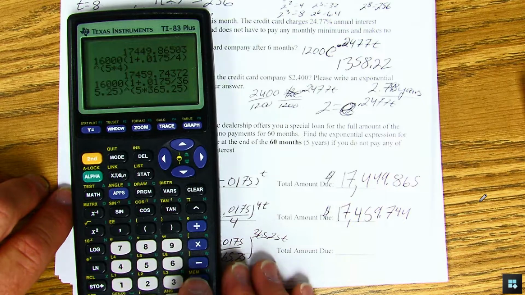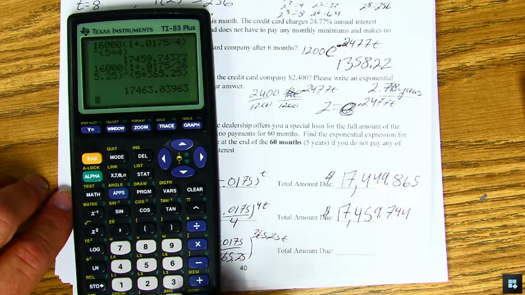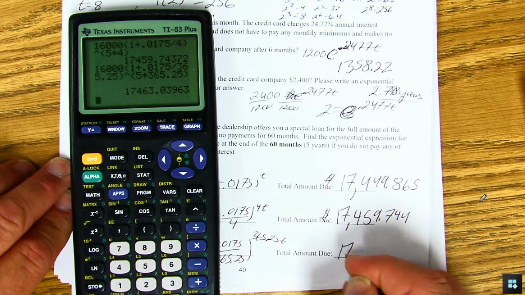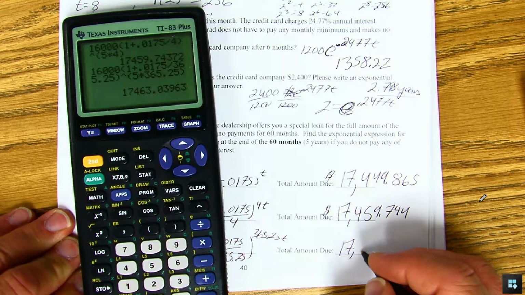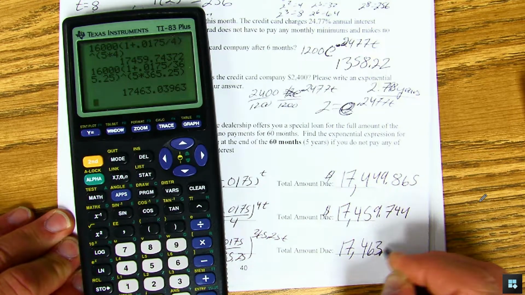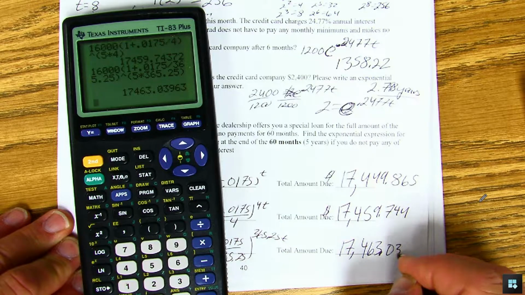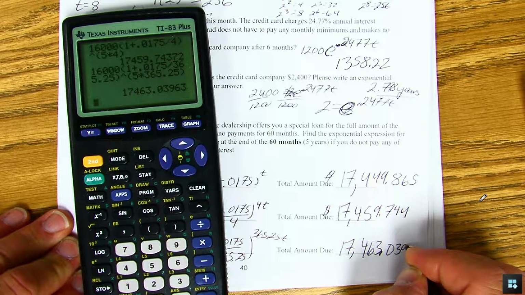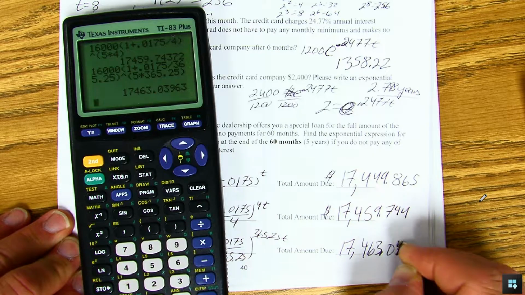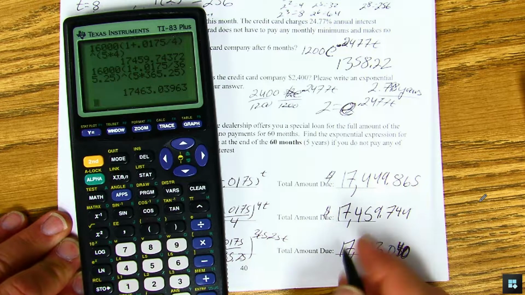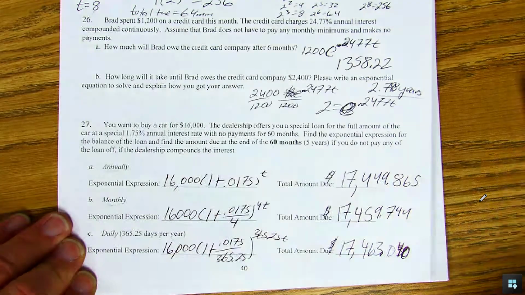The answer is $17,463.03. That's going to round to 04. So there it is. Okay, done with that page.